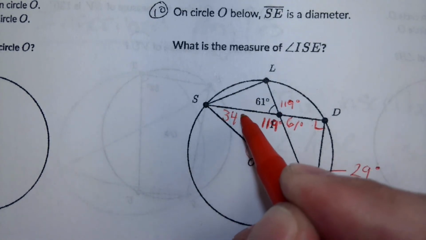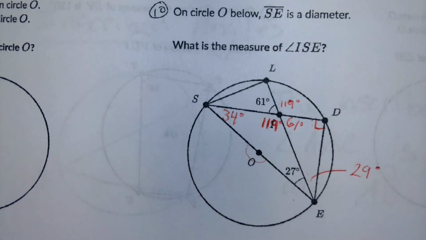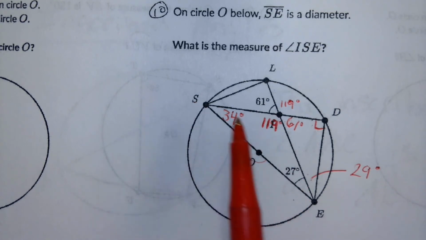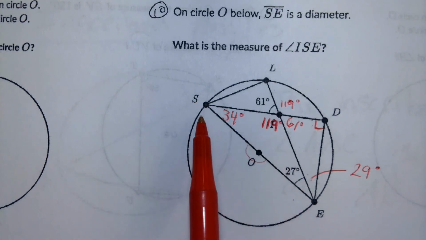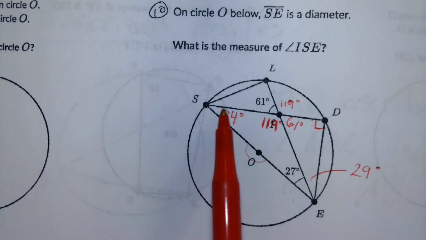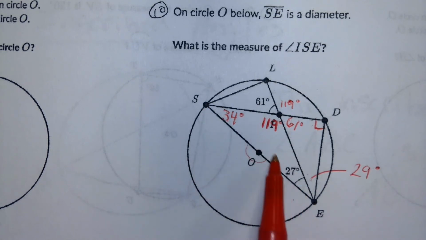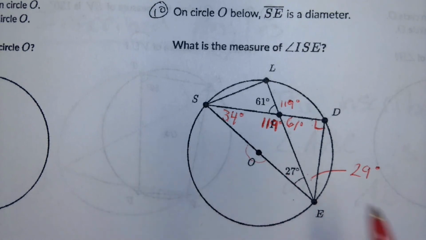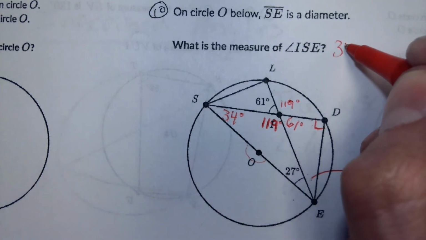How did you get that? We have another triangle here. As soon as we got this 119, we could do 180 minus 119 minus 27, and we get 34. And that's actually what it's asking for.